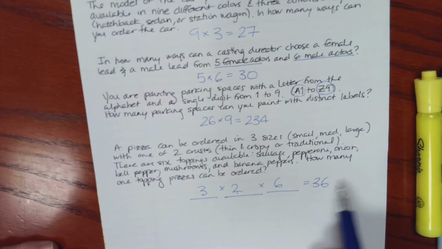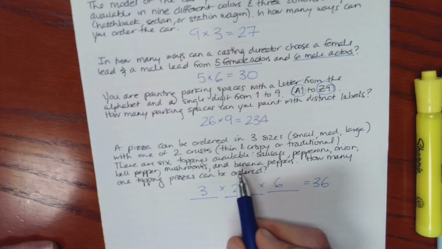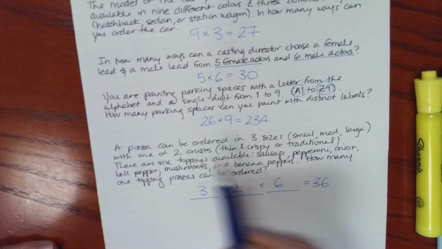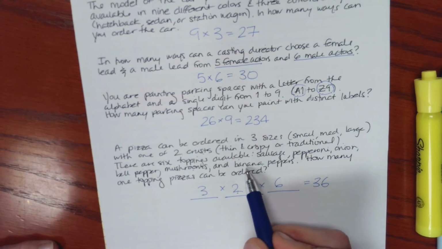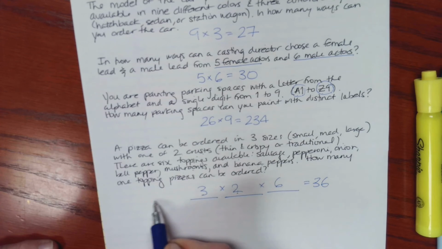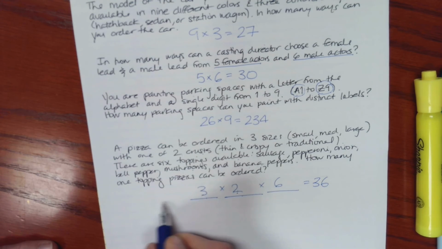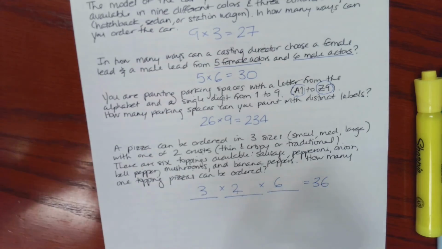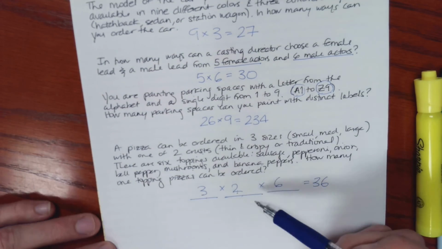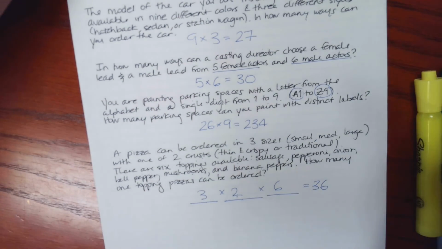Now, if there were some other option besides the size, the crust, and the topping, like maybe you had your choice of cheese. So instead of just having 3 different factors here, you could extend this with more and more factors as long as you're just pulling one item from each group. All right, so that's the fundamental counting principle.